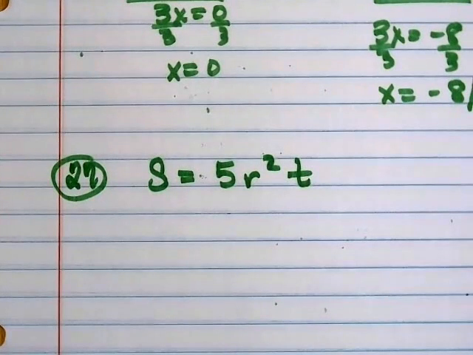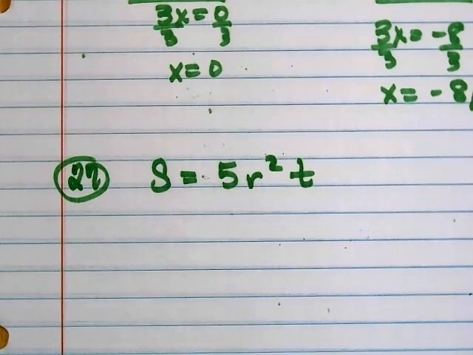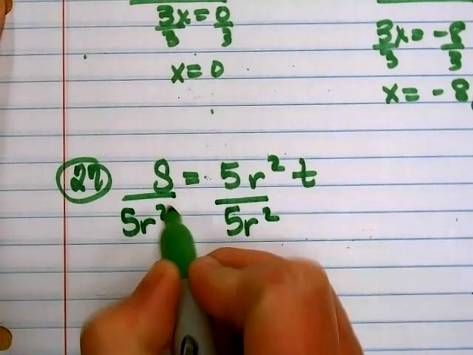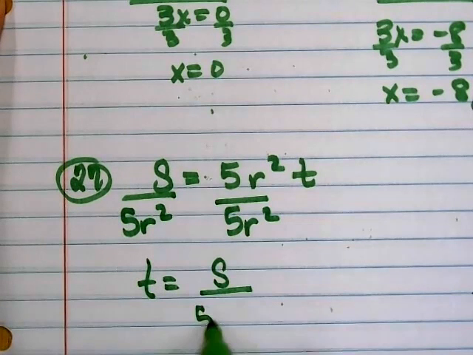What do you do to isolate the t here? You don't like those, do you? Nobody does. I hate them with passion. What is in the wrong spot? If I want t all by itself, the 5r squared. What is 5r squared doing with the t? To multiply it. So what do we do to... Divide by. There you go. So t is equal to s over 5r squared.